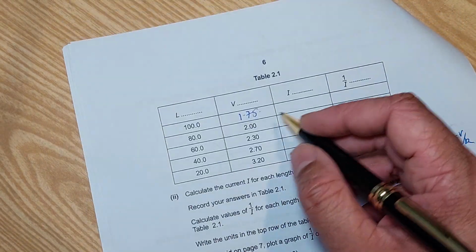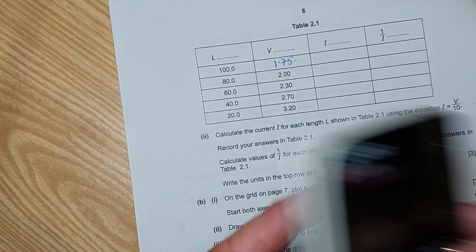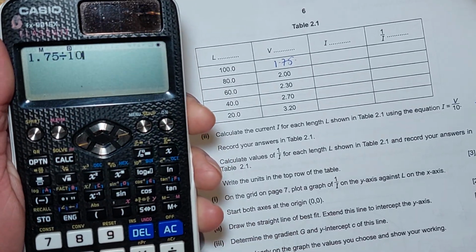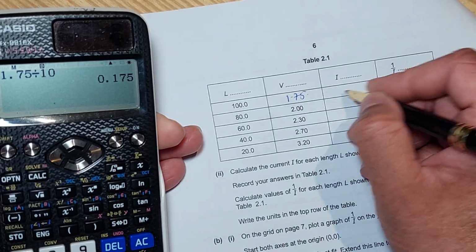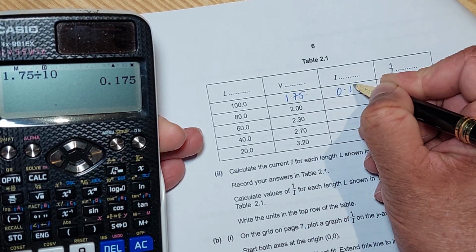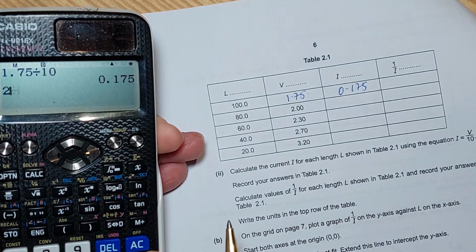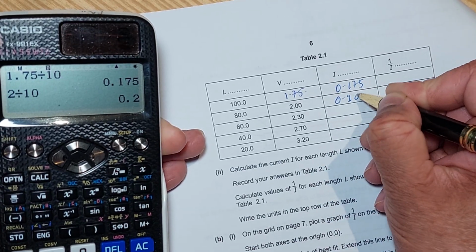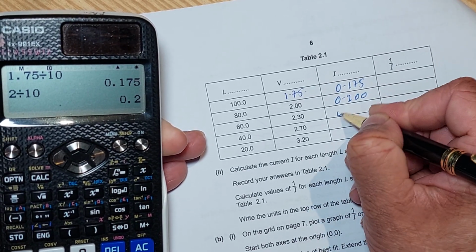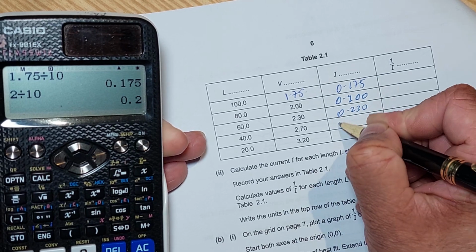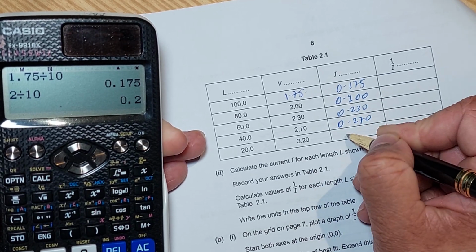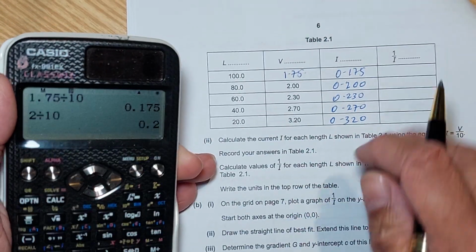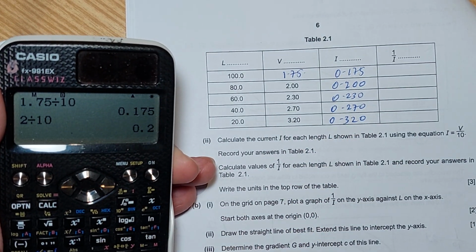So the current is going to be, so we're going to fill this up. We get 1.75 divided by 10. Obviously, it's going to be 0.175. So let's stick to 3 decimal places. 2 divided by 10, so I'm going to write 0.2. Do write the extra 0 too. So this is going to be 0.230, that's going to be 0.270, and this is going to be 0.320.